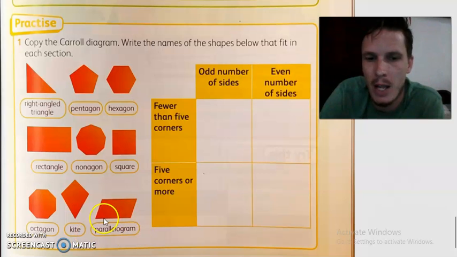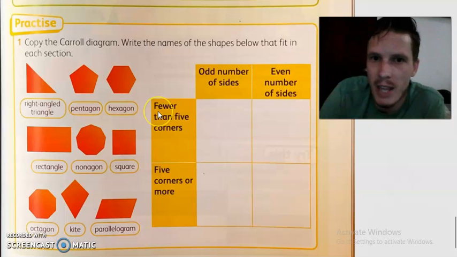The categories that we need to sort these shapes into on this Carroll diagram are shapes that have an odd number of sides, shapes that have an even number of sides, shapes that have fewer than 5 corners, and shapes that have 5 corners or more.